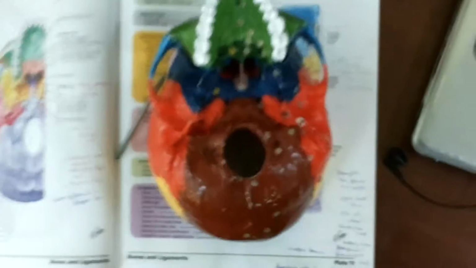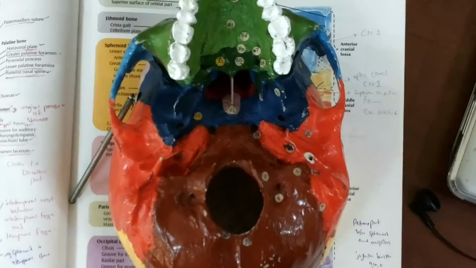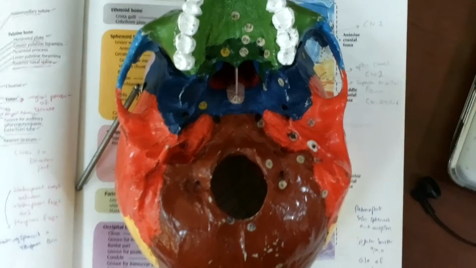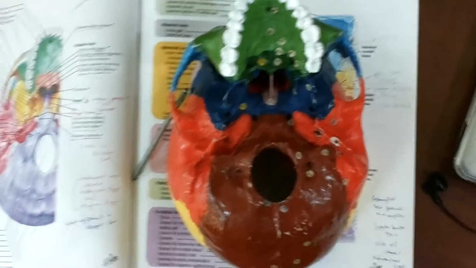So this was about the inferior view of the skull. Base of the skull, inferior view of the skull, inferior aspect of the skull, whatever you call it. Thank you.